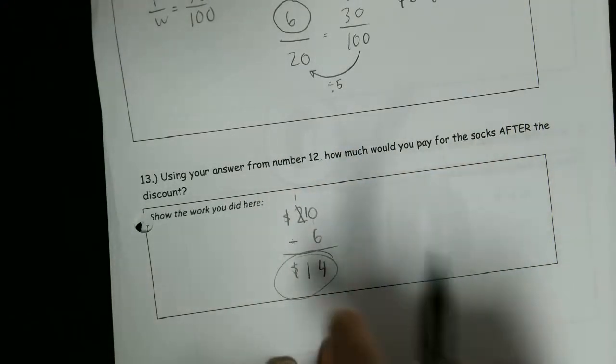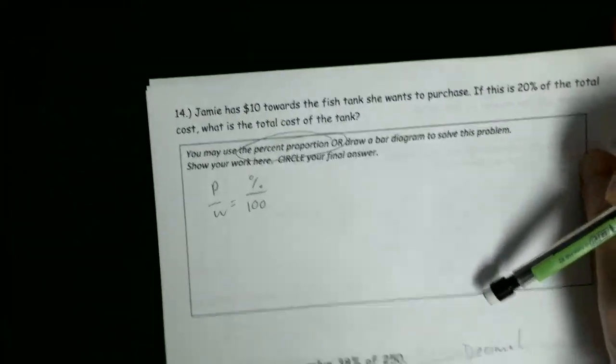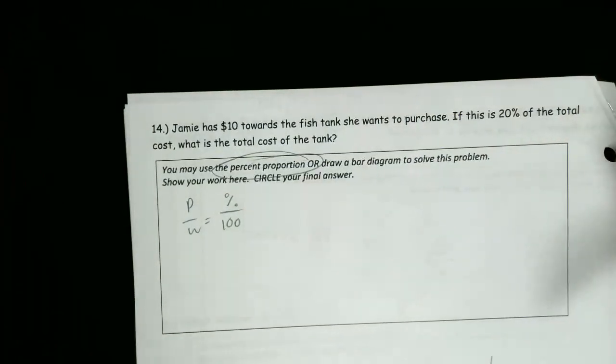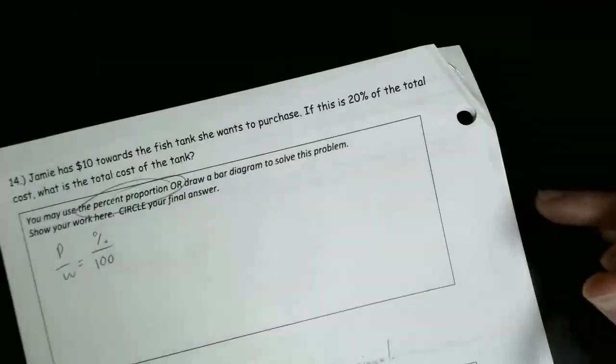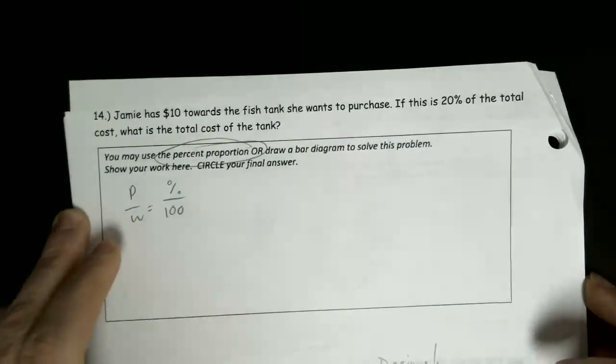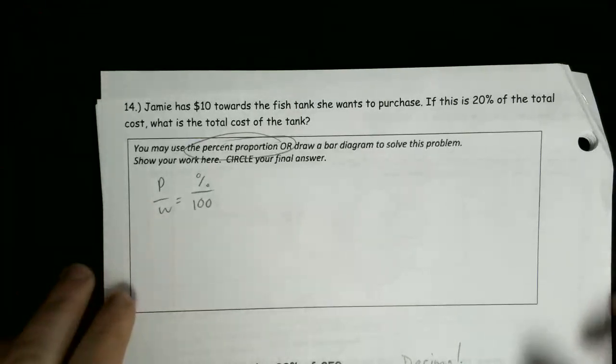Don't overthink that one. All right, here we go. Last page. Here it is. Jamie has $10 toward the fish tank she wants to purchase. If this is 20% of the total, what is the total cost?